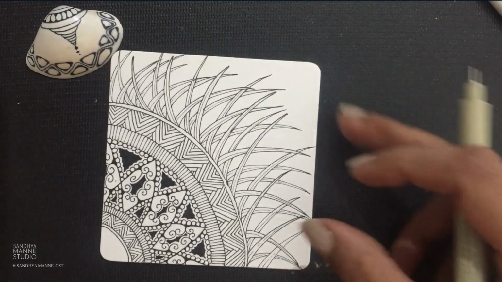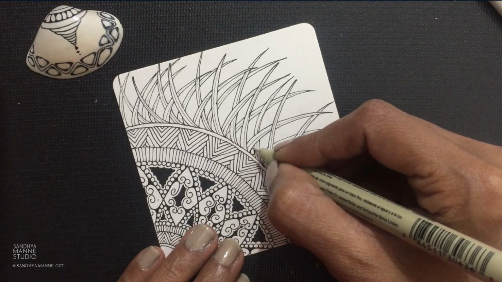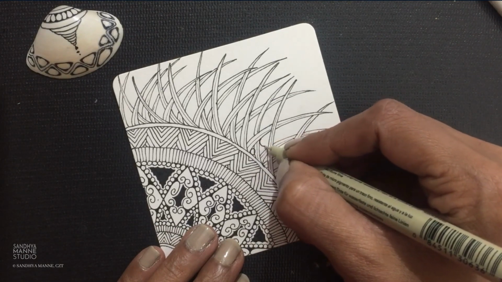Okay, so now I'm going to add some circles randomly here and there to make it look interesting.